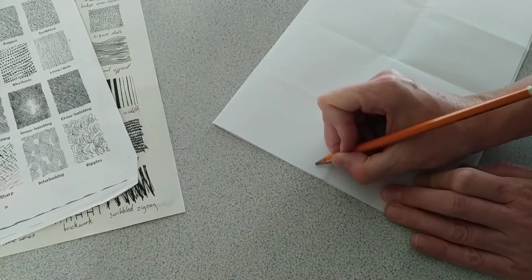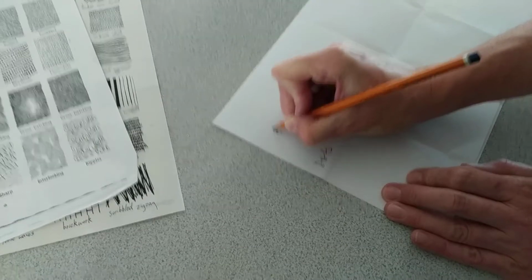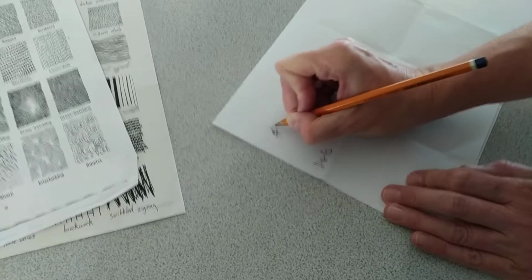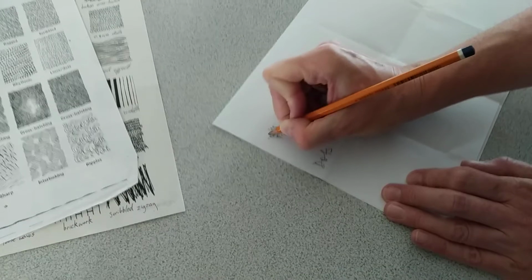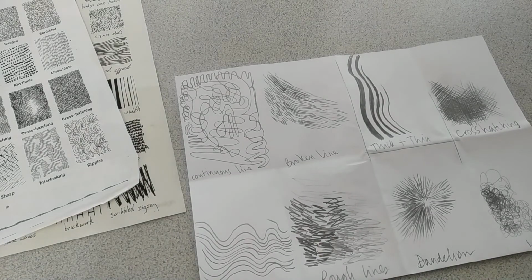So loads of options. So I want you to really go for it and experiment with different mark making. So you've got a really busy full sheet and you're then ready to do a line drawing using all sorts of different techniques and line. Okay, good luck.